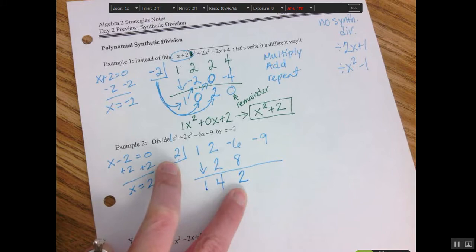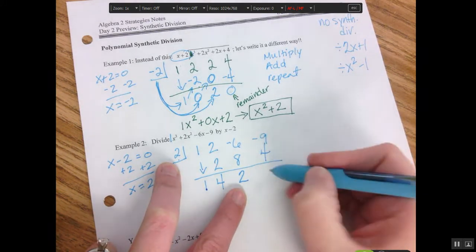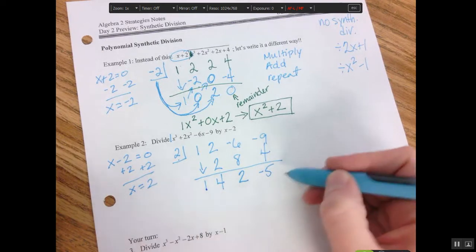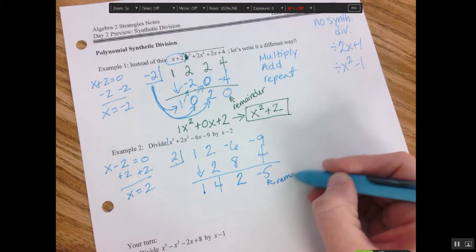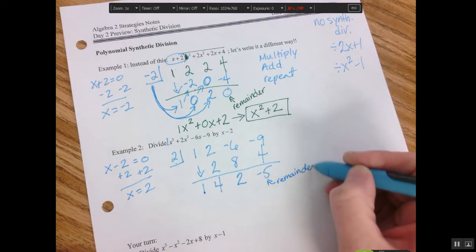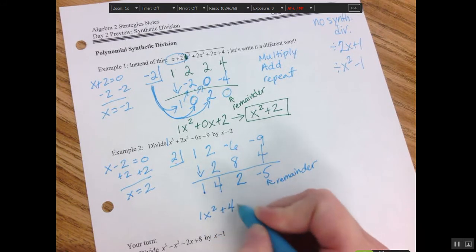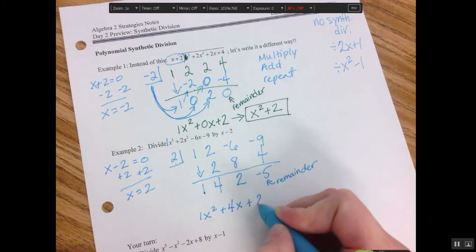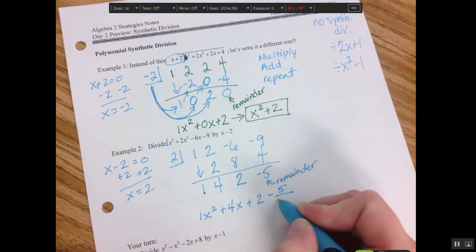5. So 2 times 2, 4. Alexa says put the 4 here, and then we add, and this time we have a remainder. Yeah, so this is the remainder here. Wait, can I try writing it out? Yeah. Okay, is it x squared plus 4x plus 2x minus 5 over x minus 2? Or is that wrong? So you said minus 5 over what? Over x minus 2? Yeah.